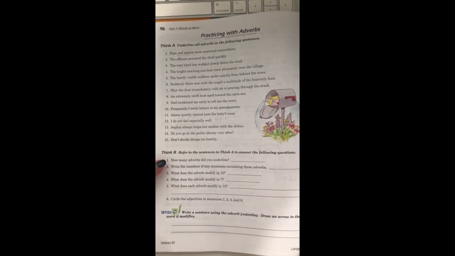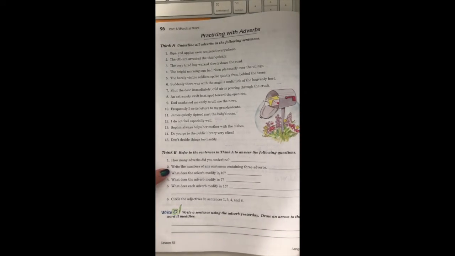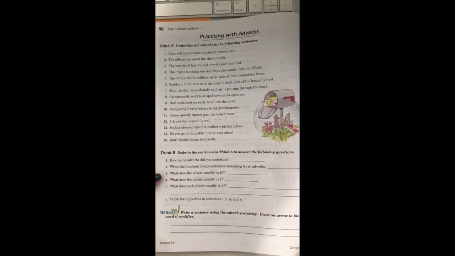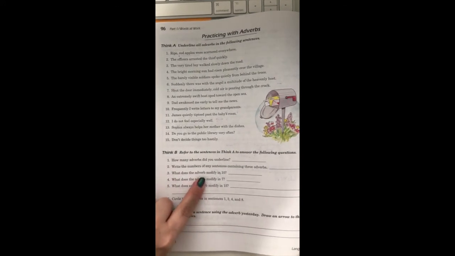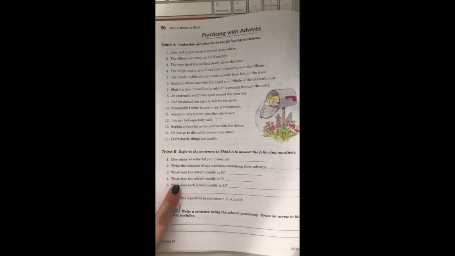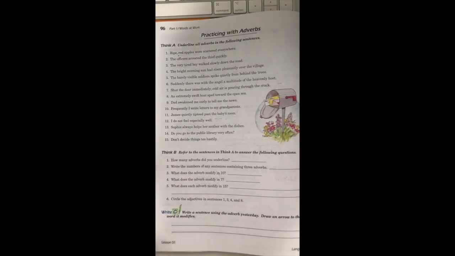For example, it's going to ask you how many adverbs did you underline? Write the numbers of any sentences that contained 3 adverbs. What does the adverb modify in 10? That will mean, did the adverb modify an adjective? Did it modify another adverb? So that's what it means when it says modify. And again, what does the adverb modify in sentence 7? Does it modify an adjective? Does it modify a verb, another adjective? Just reviewing what we've been learning this week.